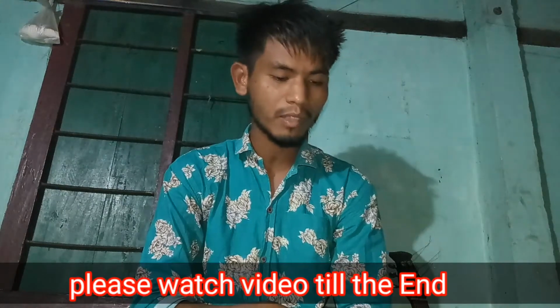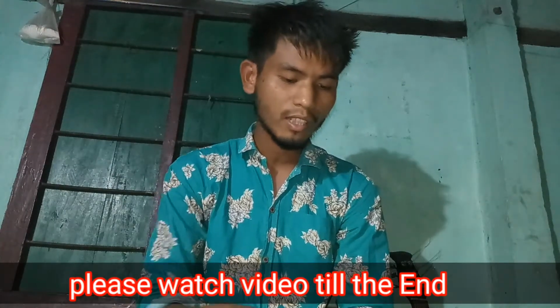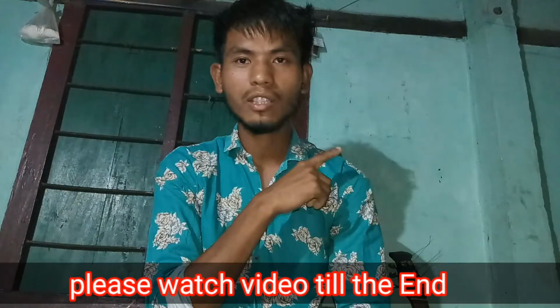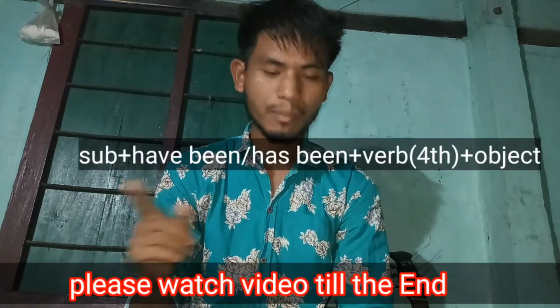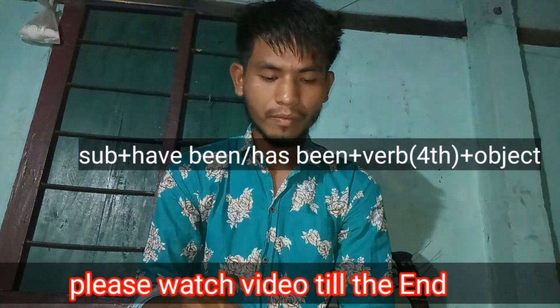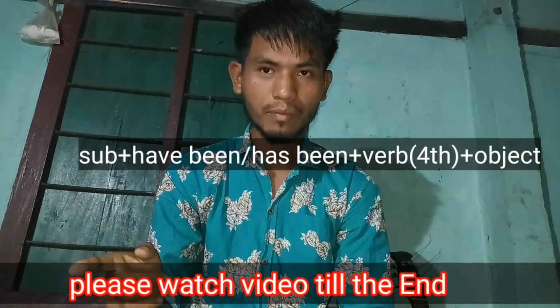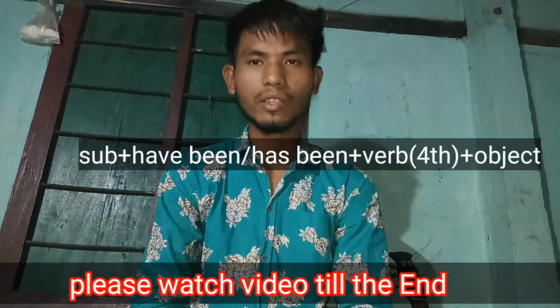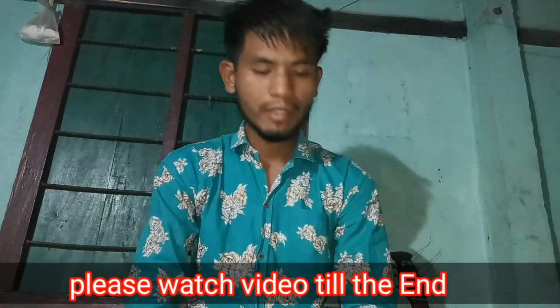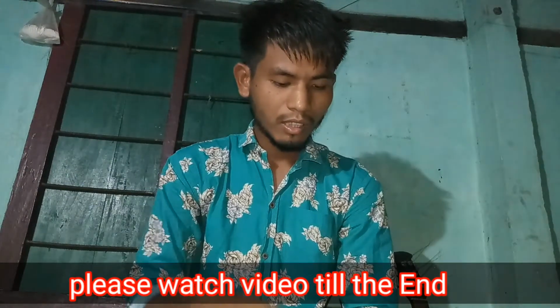Let's see the present perfect continuous tense. The pattern is subject plus have been or has been plus verb fourth form, plus object.